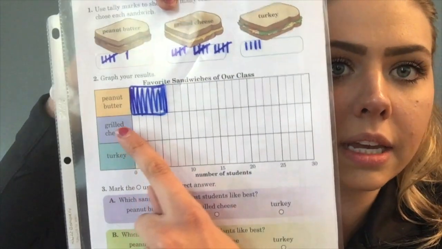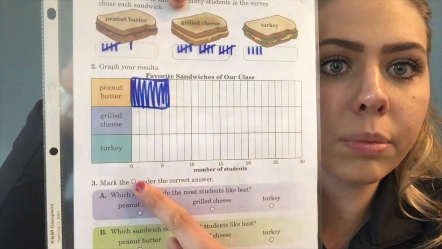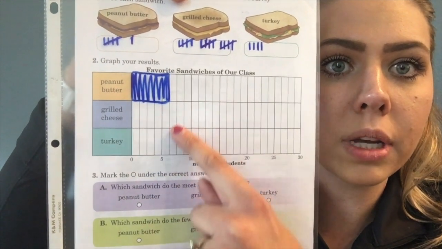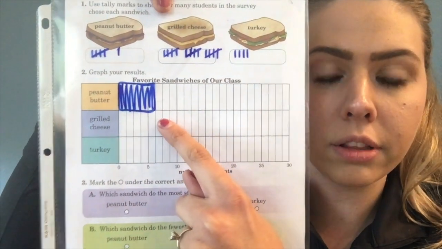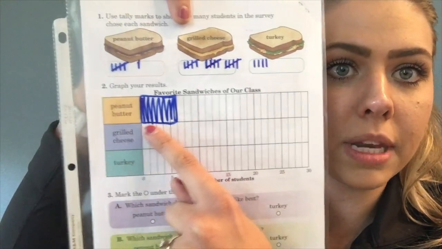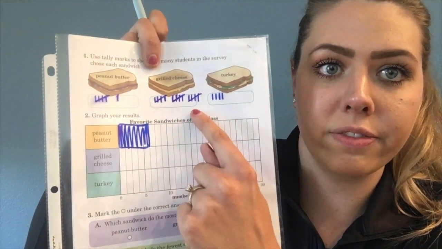So we know that there's 6 in the mark for turkey, or I'm sorry, for peanut butter. So we're gonna color in up to 6. Kind of just like this. So we can see for peanut butter, we count over to 5, and then 1 more gives us 6. So you can see right here our line. So we know that peanut butter, we have 6. And for grilled cheese, we have, let's see, 5, 10, 15. So we're going to draw our line to 15 for our grilled cheeses.